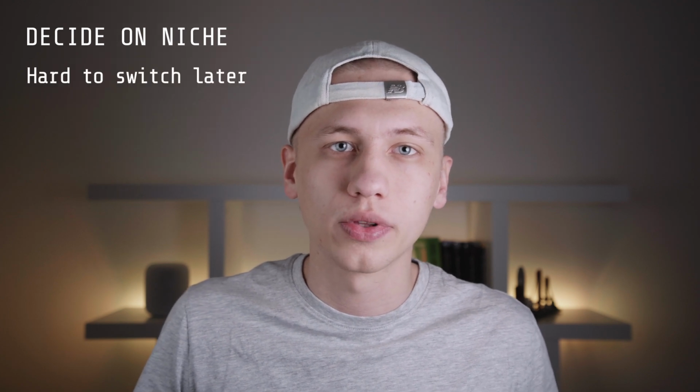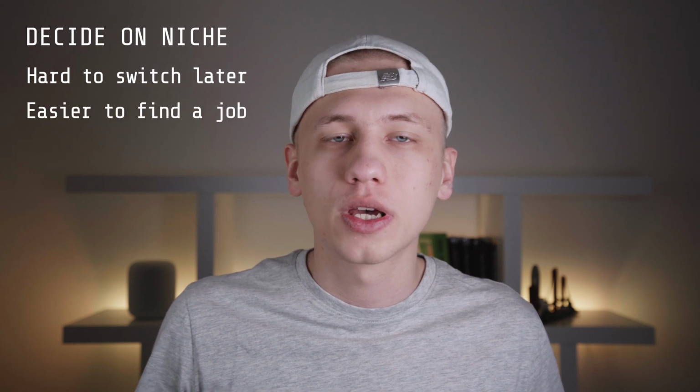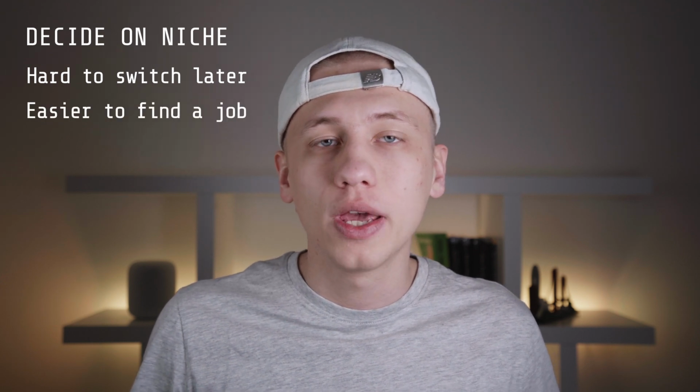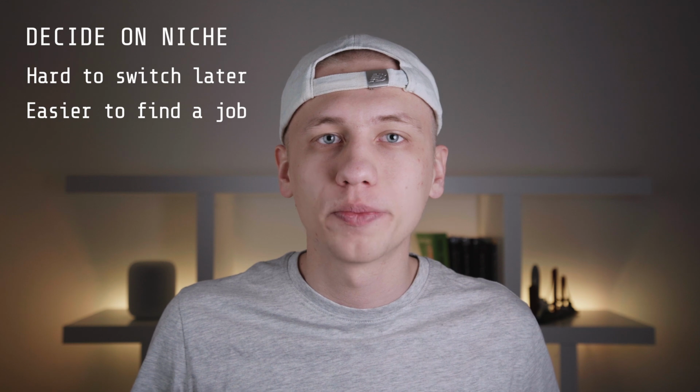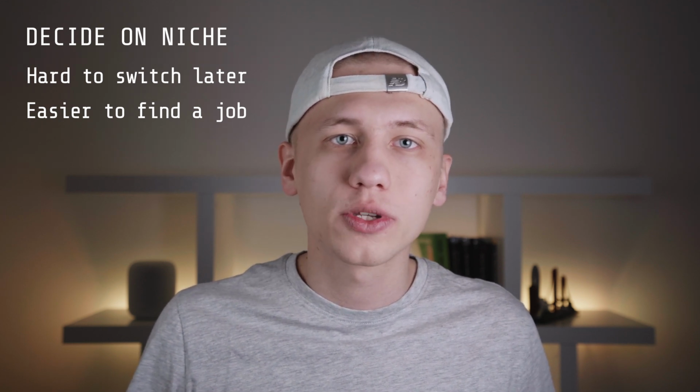Okay, so the first step you should take is to decide on which software development type you want to do. The reason why it is so important to make a good decision at the start is because it's very hard to switch down the line. The other reason is also that it's much easier to find a web development job, for example, if you have 4 years of web development experience, than if you have, let's say, 1 year of iOS, 1 of Android, and 2 years of web development experience. This is just how it is.